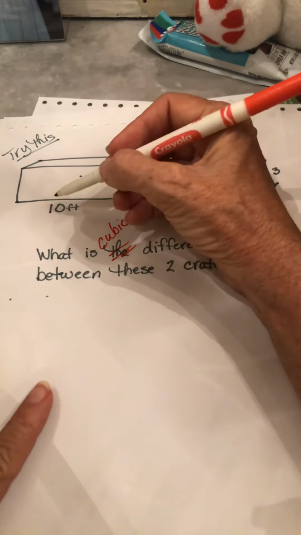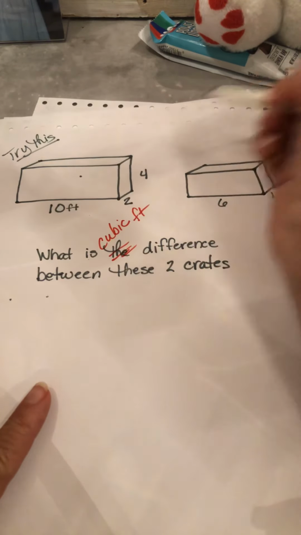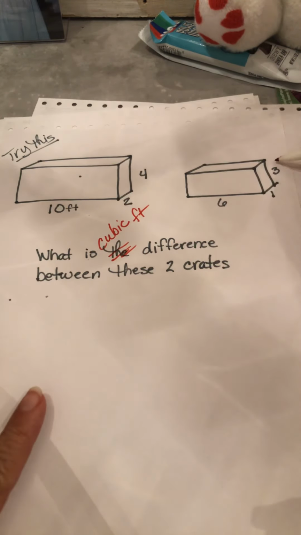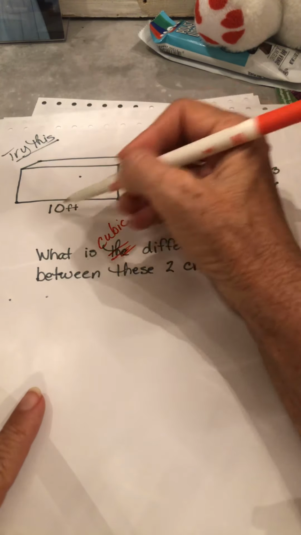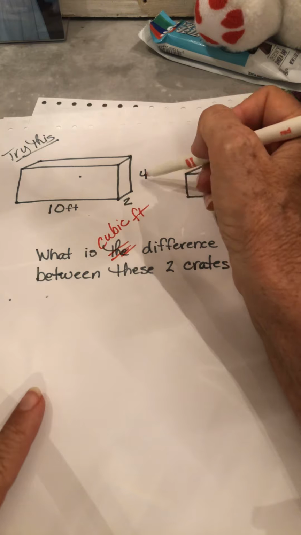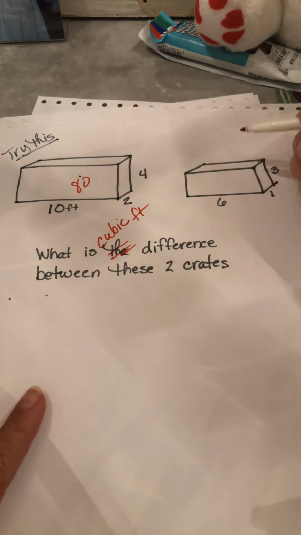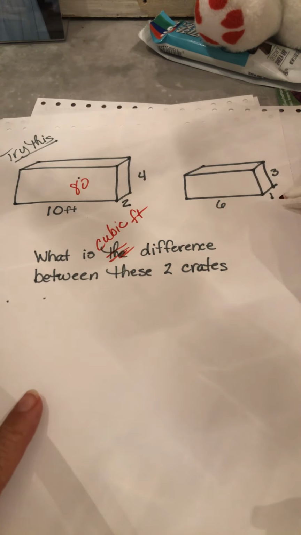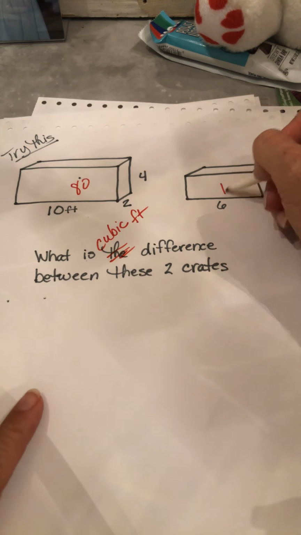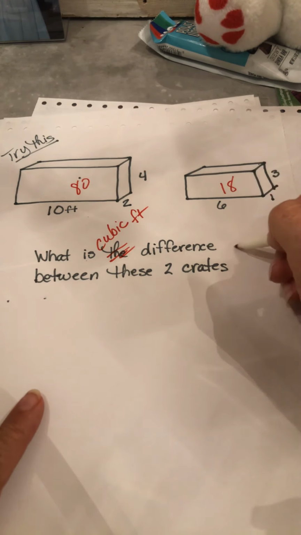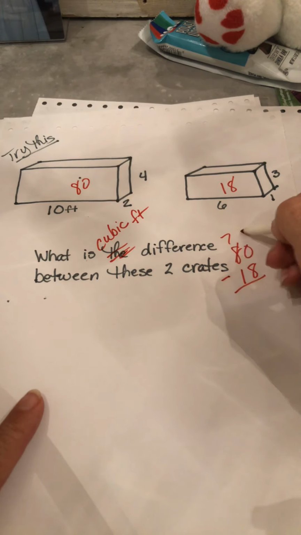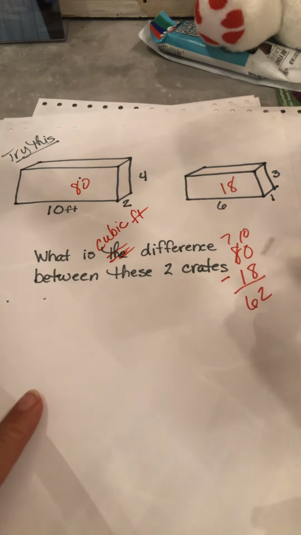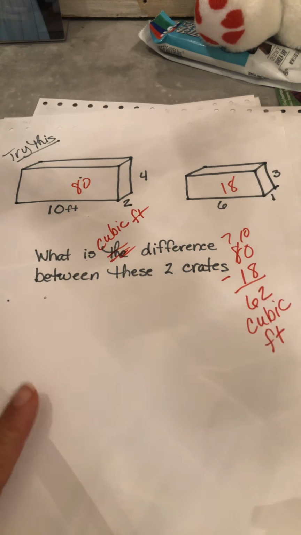Okay, to do this question, we would just figure out the volume of this box or crate and the volume of this one. All we need to do is length times width times height. So 10 times 2 is 20. 20 times 4 is 80. And here, 6 times 1 is 6. 6 times 3 is 18. And then I just need to, since it's different, say 80 minus 18. And I get 62. So the answer would be 62 cubic feet is the difference.